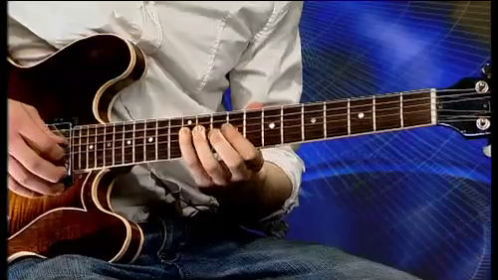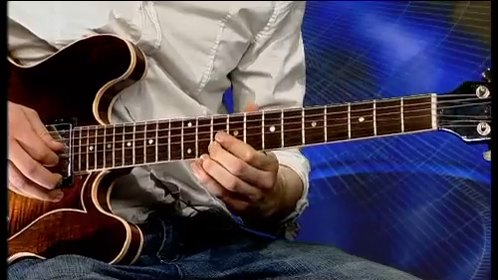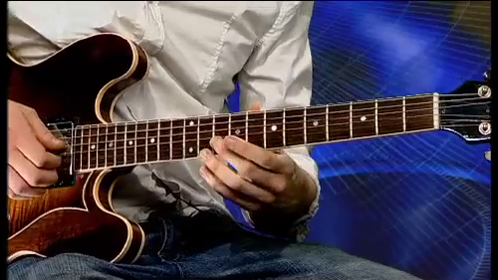Now, finally, for the seventh mode of the C melodic minor scale, this is something of a special case. We need to examine the arpeggio first of all, so let's do that. We've got B, D, F, and A. Okay, so this is obviously a B minor 7 flat 5 arpeggio, which would suggest that the mode works over a B minor 7 flat 5 chord.